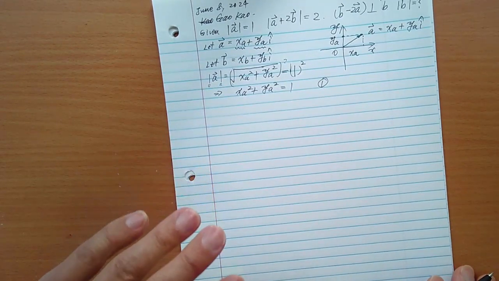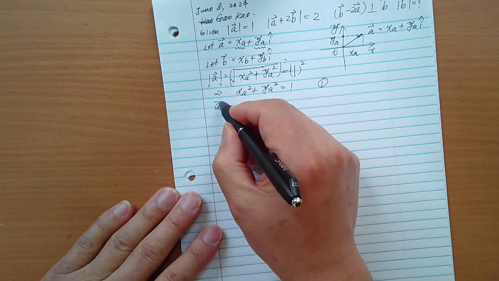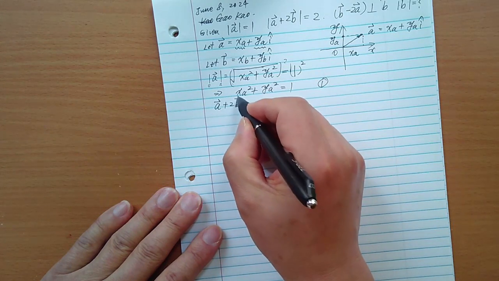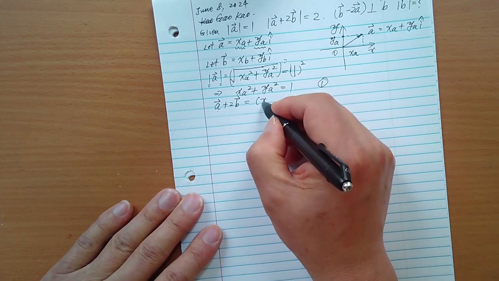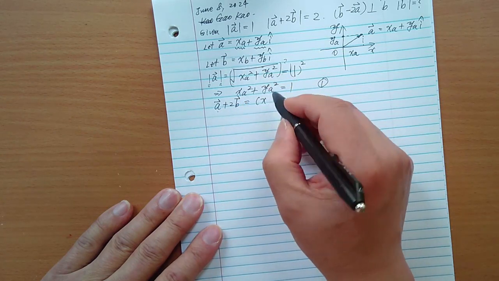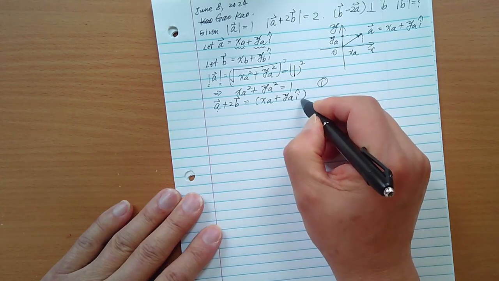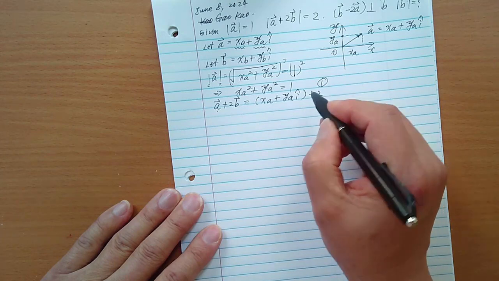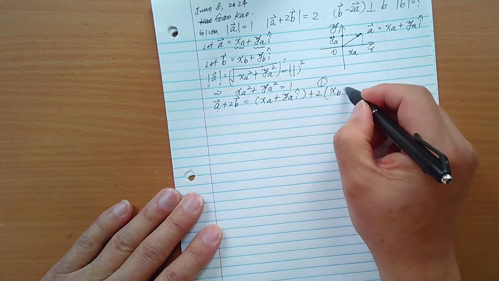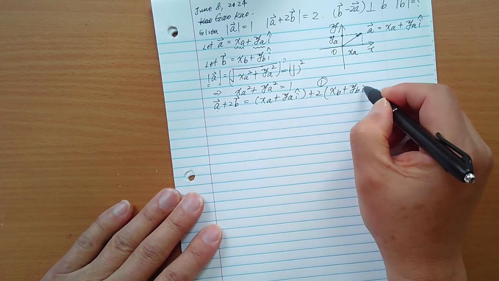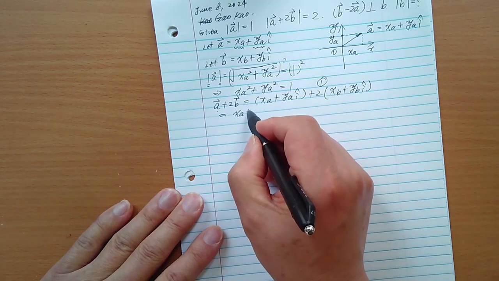Now let's look at the second one. The second vector we try to find out is this vector. By definition, vector A is XA plus YA i, plus 2 times B, which is this guy right here, XB plus YB i. Let's rewrite this again.